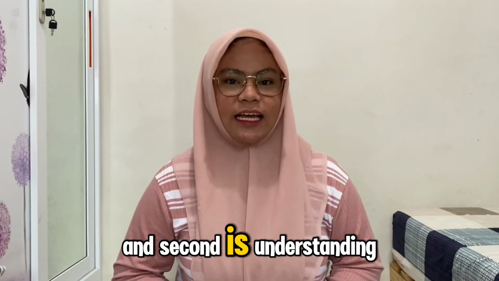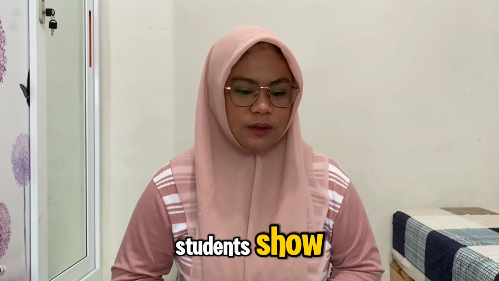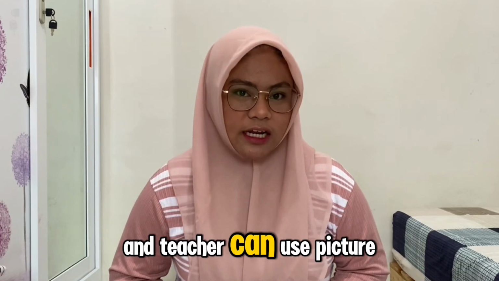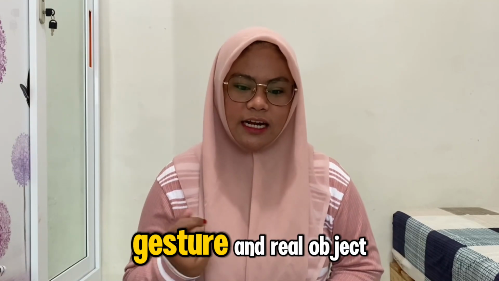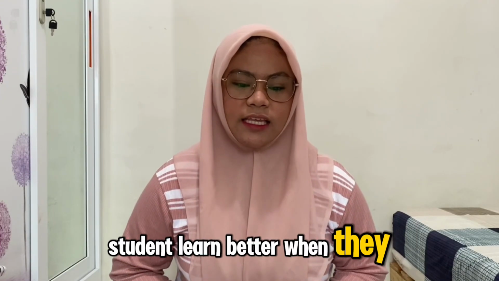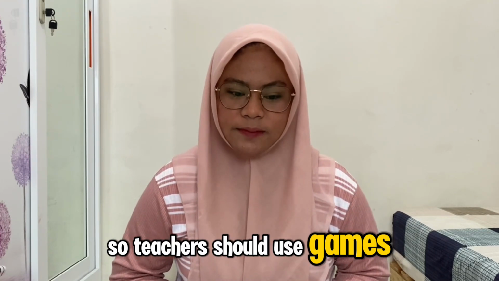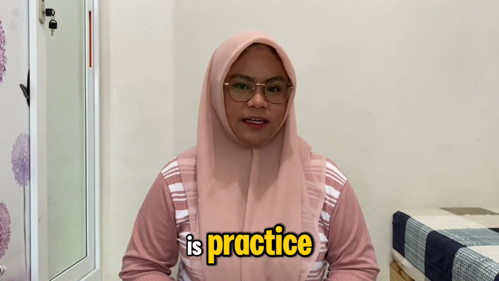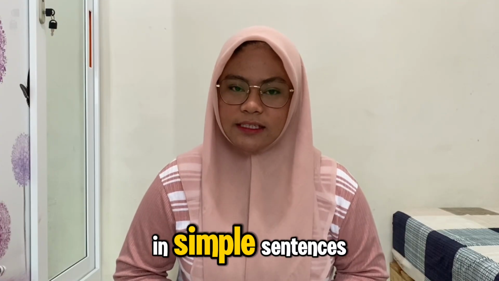And second is understanding. Students should understand the meaning, not only memorize. And the teacher can use pictures, gestures, and real objects. And the third is fun learning. Students learn better when they enjoy the lesson. So, teachers should use games, songs, and interesting activities. And the last is practice. Students should practice using the word in simple sentences or speaking activities.